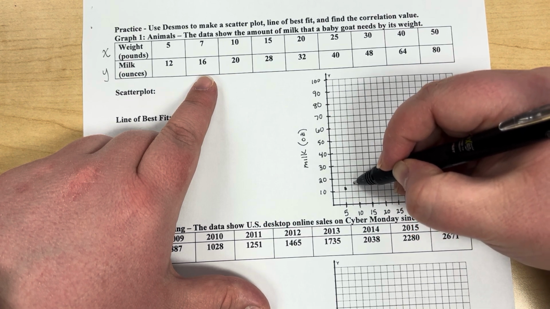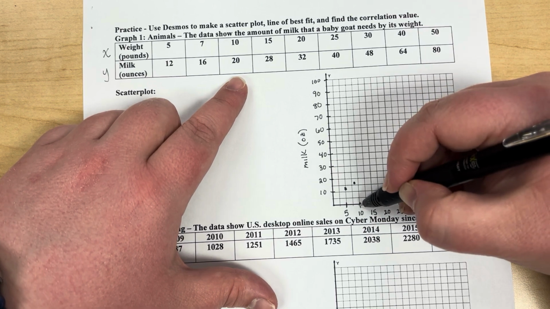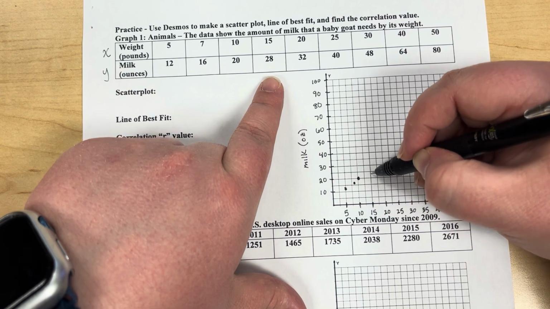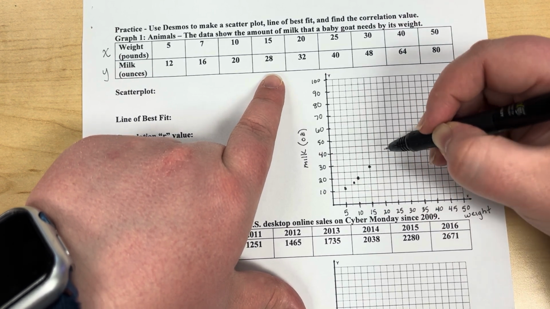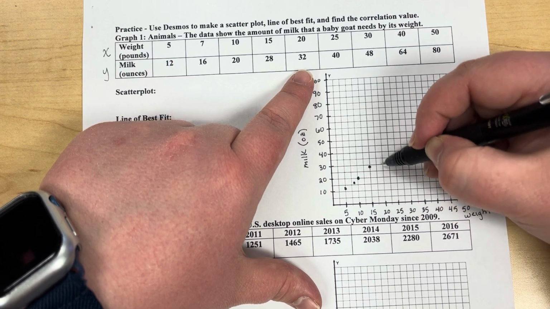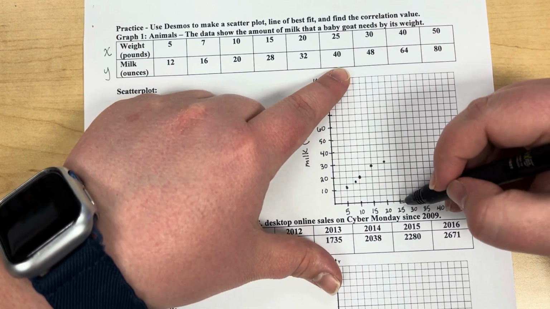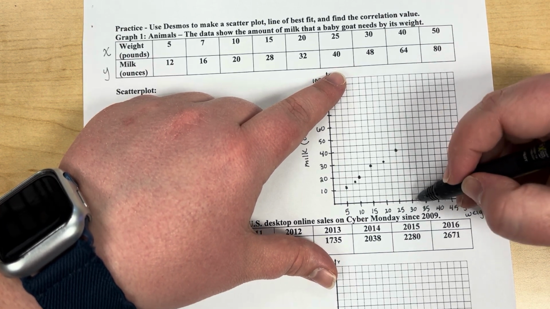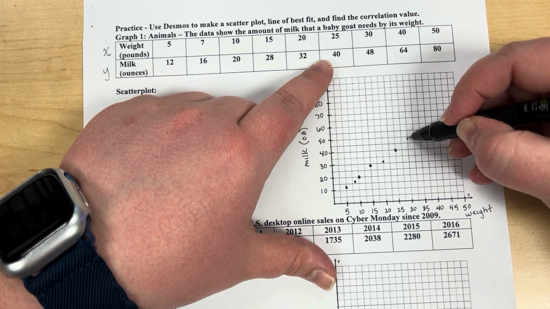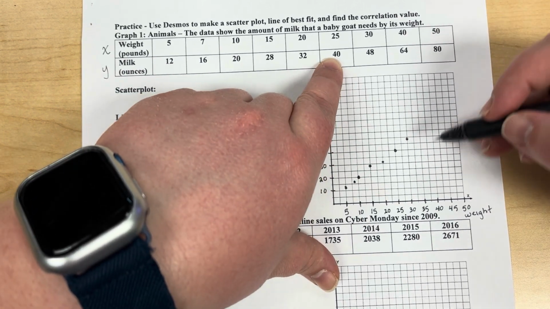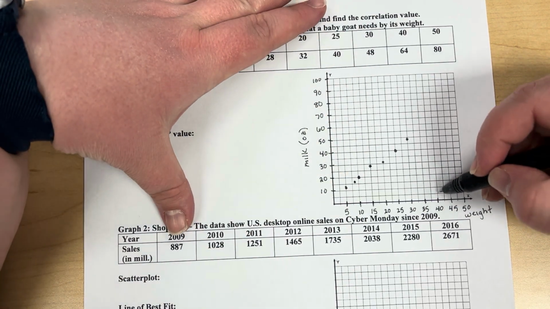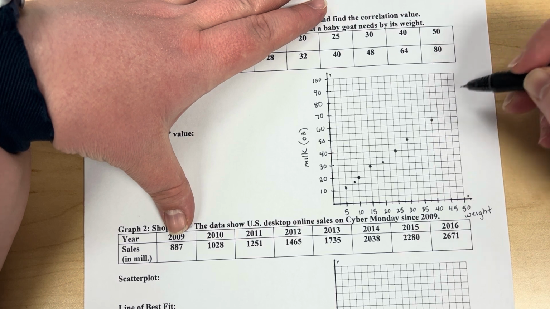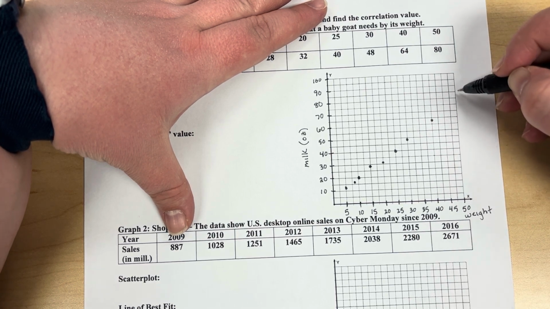So that's somewhere about there. 10 pounds needs 20 ounces. 15 pounds needs 28 ounces, which is getting closer to 30. 20 pounds needs 32. 25 pounds needs 40. 30 pounds needs 48, which is just under 50. 40 pounds needs 64. So somewhere about there. And 50 pounds needs 80 ounces.